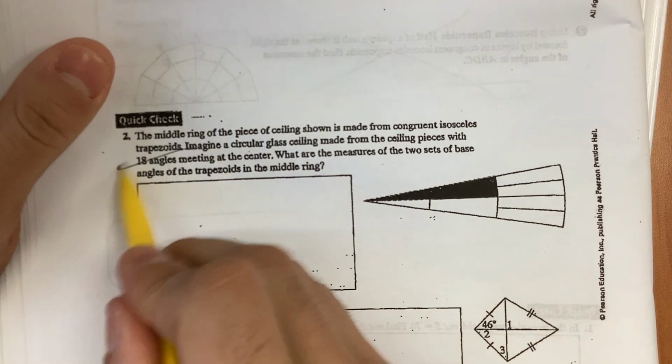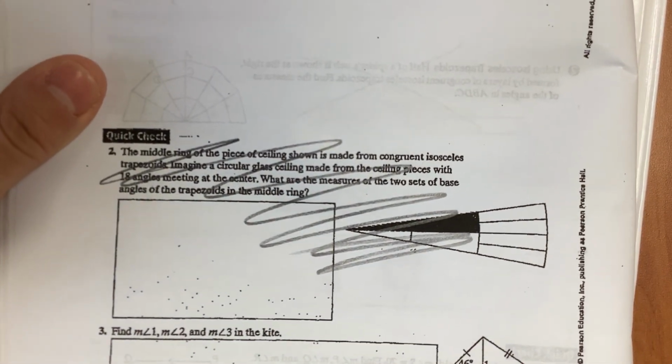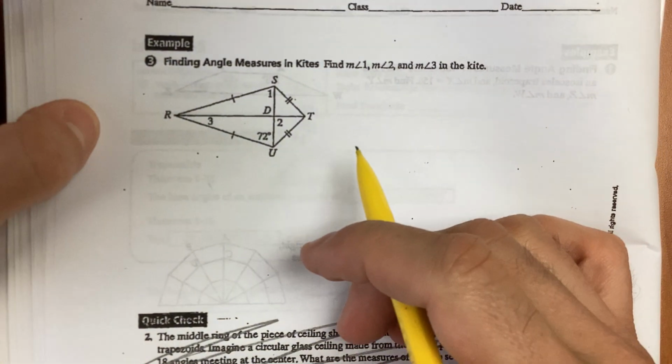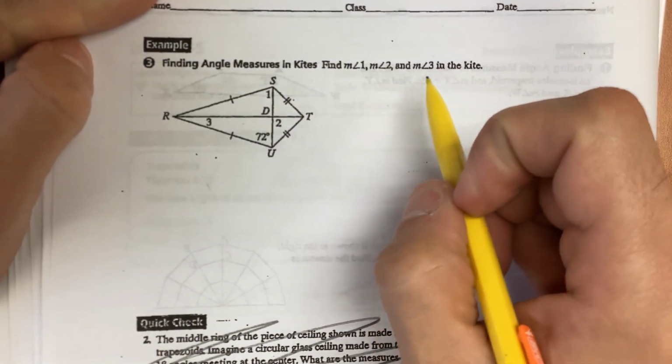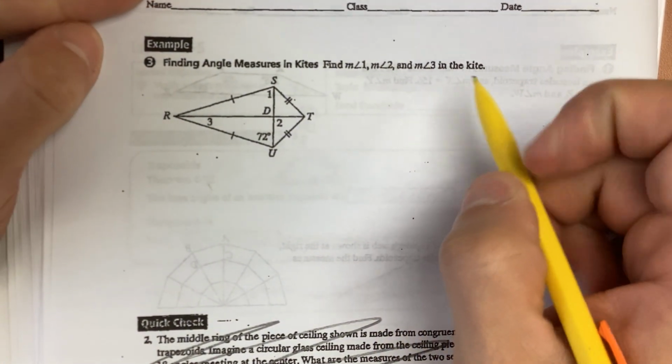Okay, we're actually going to cross off this quick check. It goes hand in hand with the previous one we crossed off. We're going to slide up here, though, to our kite. Find the measure of angle 1, angle 2, angle 3 in the kite.